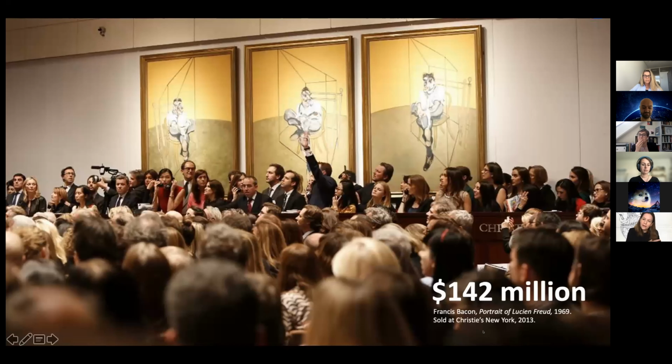You know, if we go from NFTs to the more traditional contemporary coverage of auctions, we might think of something like the sale of this Francis Bacon work, The Portrait of Lucian Freud. This triptych was bought by Elaine Wynn at Christie's in 2013 for $142 million, a record sum, and not of a living artist, hence not in the Beeple comparison.